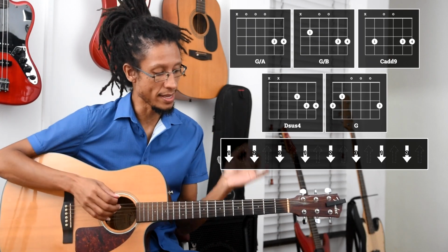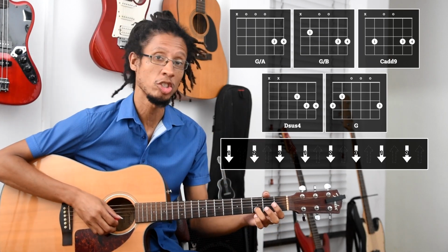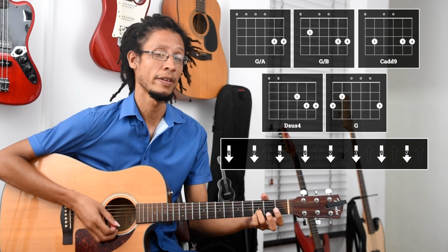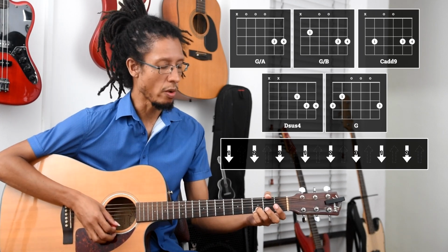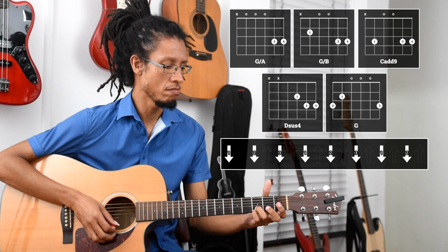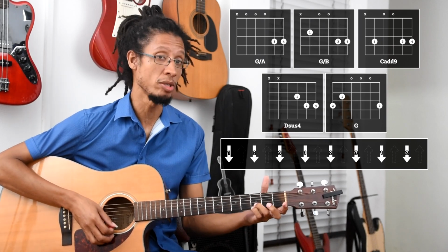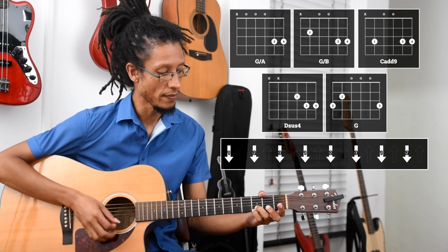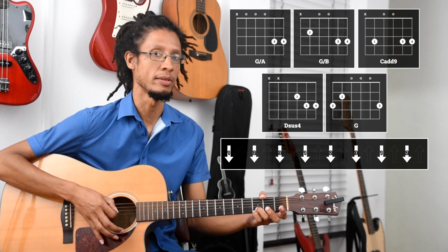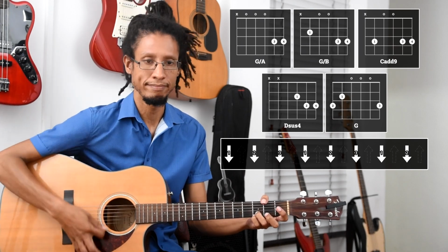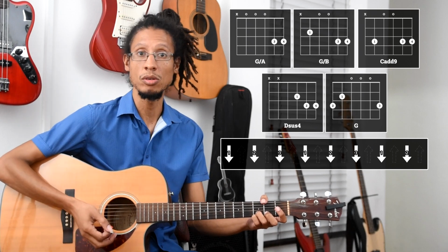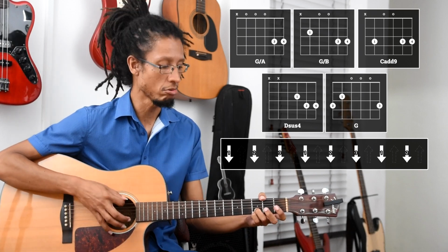So what we're going to do is put the 3rd finger on the 3rd fret 2nd string, and the pinky finger goes on the 3rd fret 1st string. And we want to mute the 6th string. So we can use the thumb to just gently come over to touch that 6th string so that it mutes it. And then we can strum away. And that's our first chord. Let's call it a G over A for now.